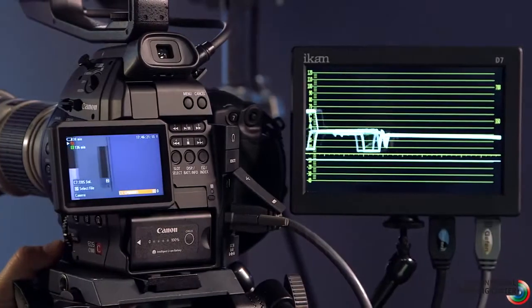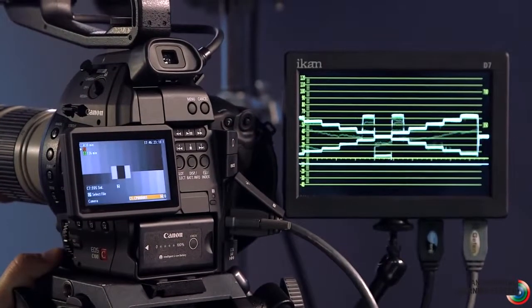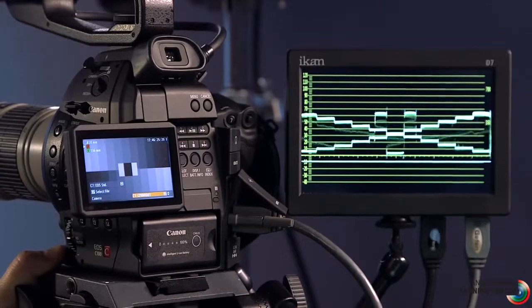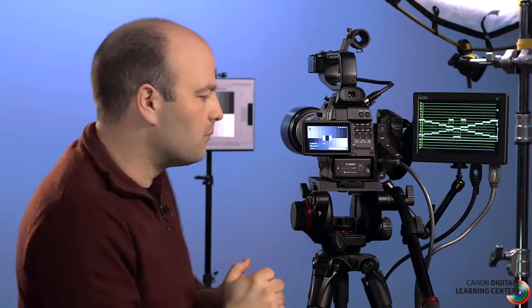Right now I'm going to pan back to the chart here, and I am right now on CP1. It's actually a slightly modified version of CP1, which we'll talk about in a minute.